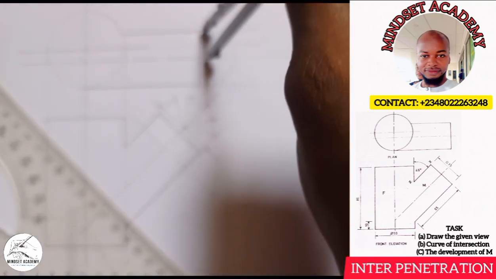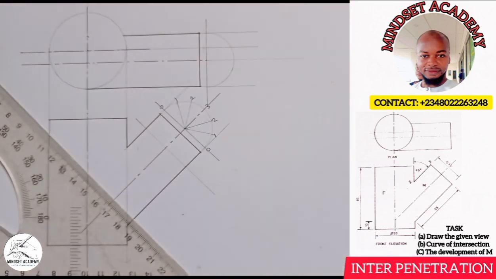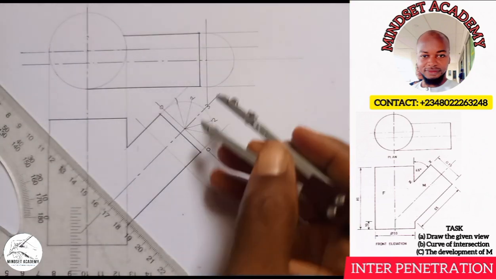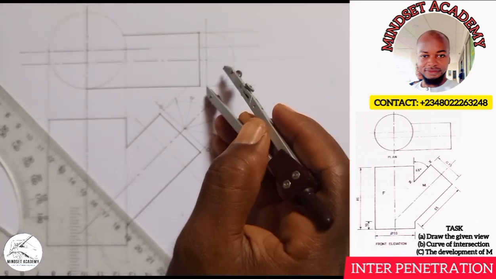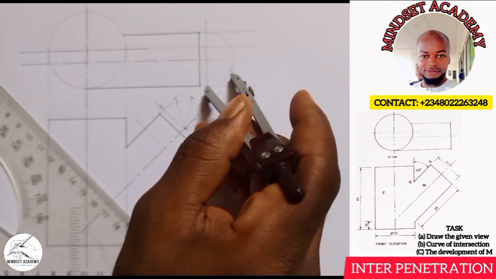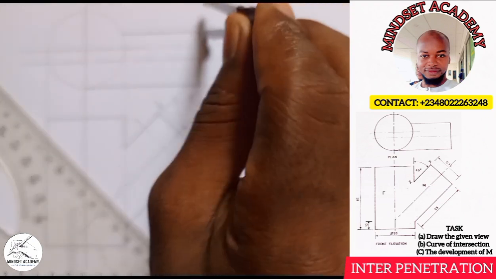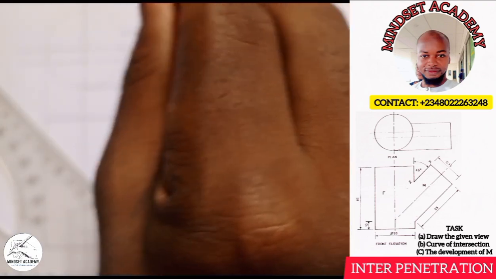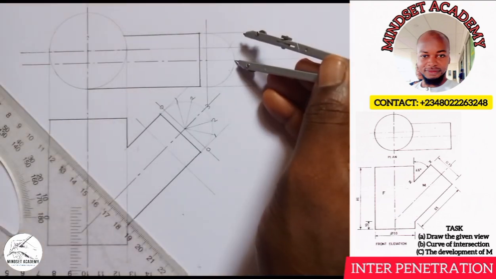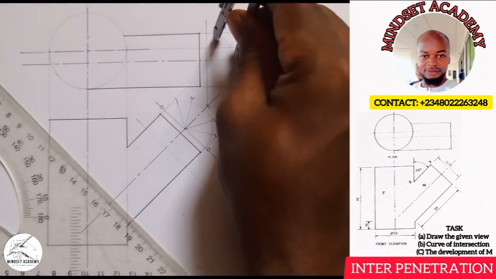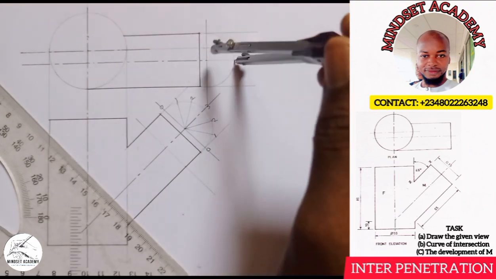Hope you are following. And with the same radius that I did here, I'll place it here. I'll cut here. I'll place it here. I will also cut here. I'll place it at the center. I'm going to cut up and down.